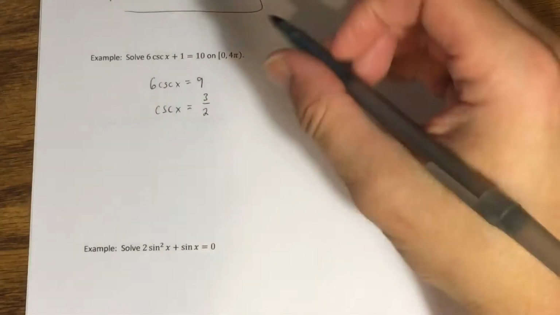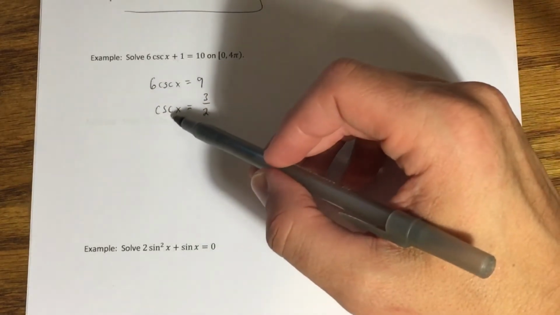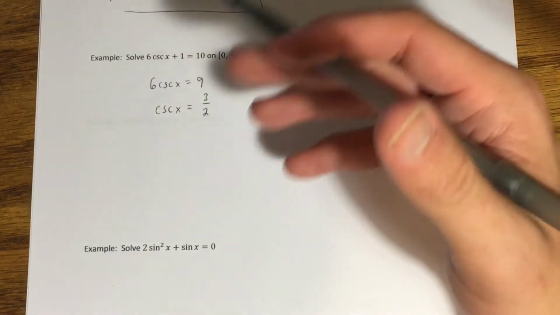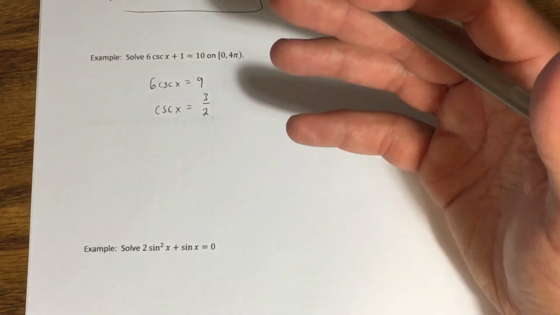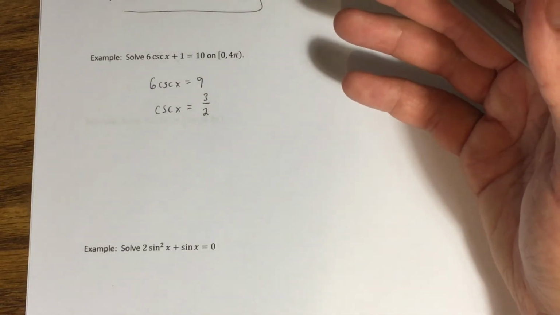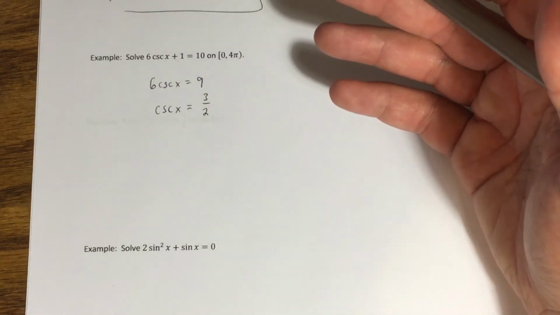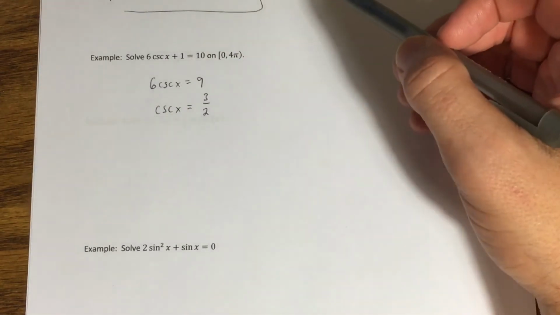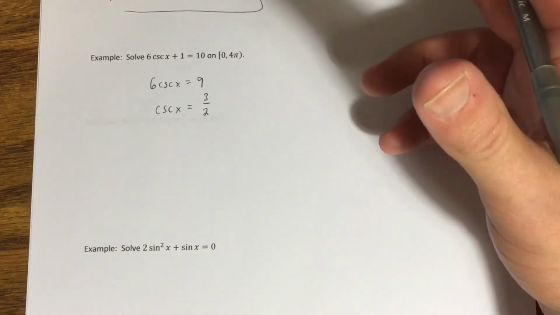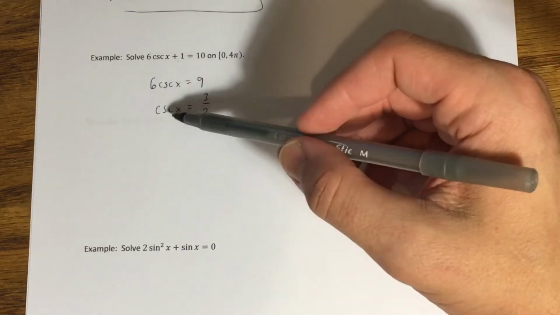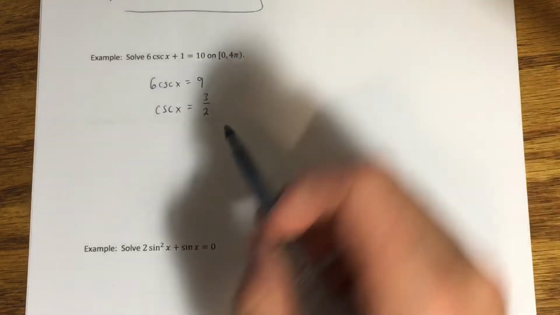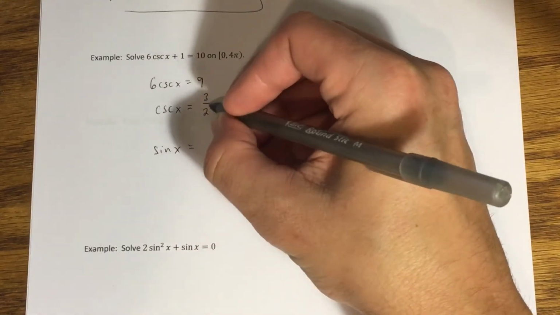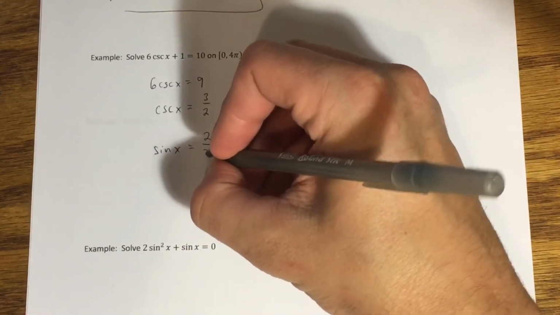Okay? Now from here, if I wanted to solve this, I don't know the values of cosecant from my unit circle all that well. I don't have those memorized. So I think I would prefer to put this in more familiar terms. I know that the cosecant function is the reciprocal of the sine function. So I can evaluate this by taking the reciprocal of both sides. The reciprocal of cosecant of x is sine of x, and the reciprocal of 3/2 is 2/3.